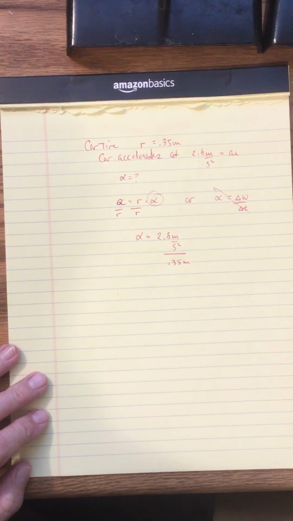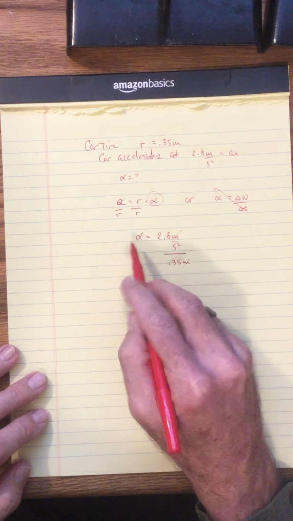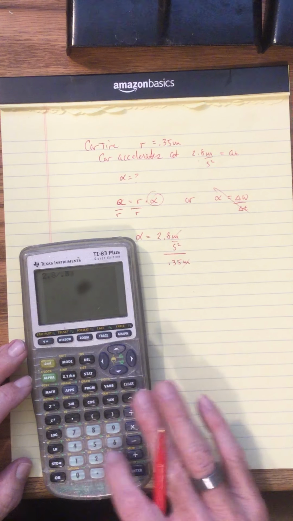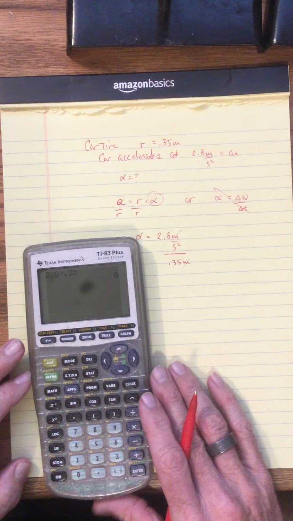Now take a look at the units. The meters cancel with the meters. And what are the units of angular acceleration? It's going to be radians per second squared. So we just use our calculator for this one. We do 2.8 divided by 0.35, and that will give us 8.